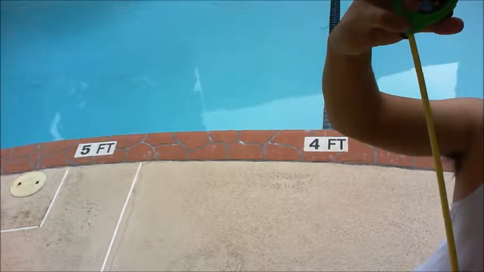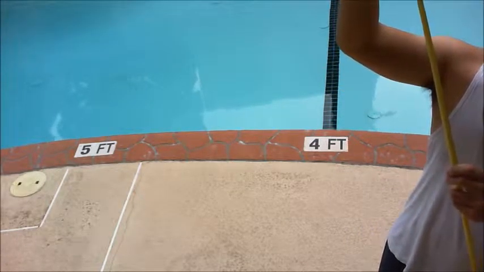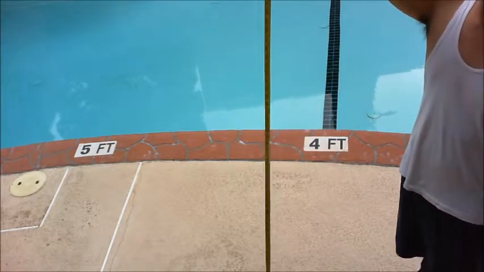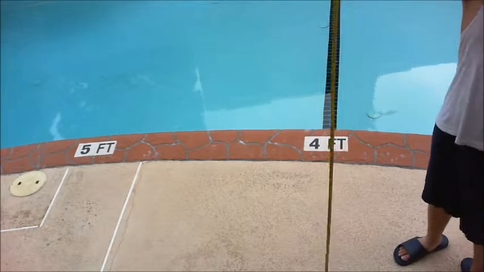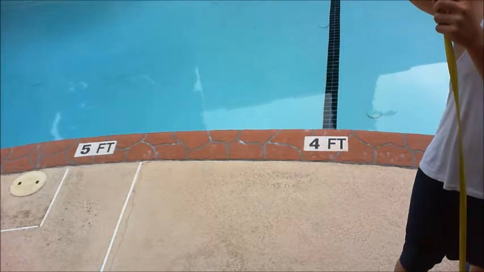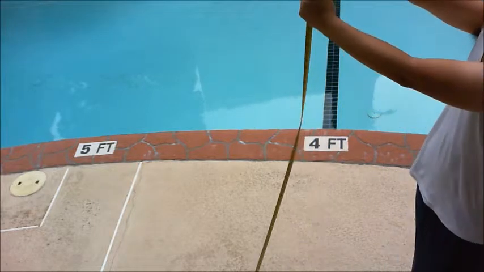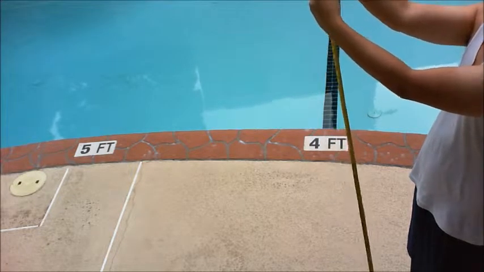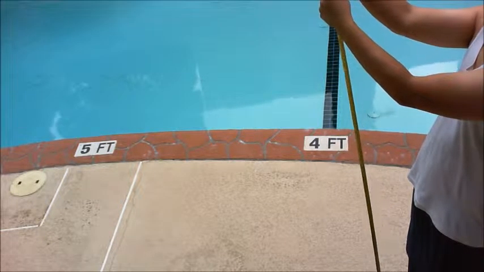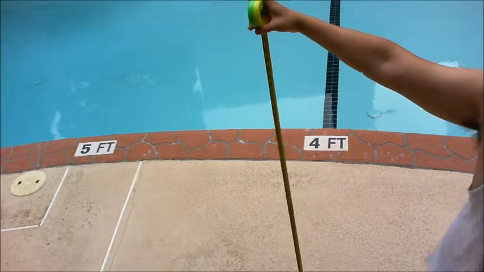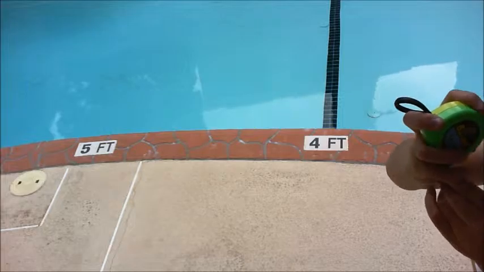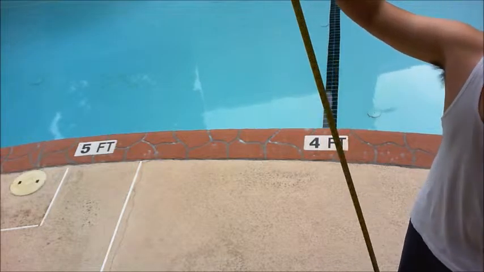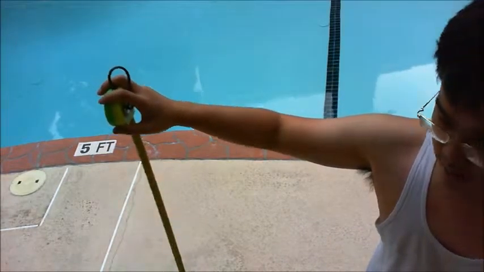I'm going to set it at 180. Nope, 180 is too high. So let me see. I'm going to set it at 150 meters, not pounds. My bad.